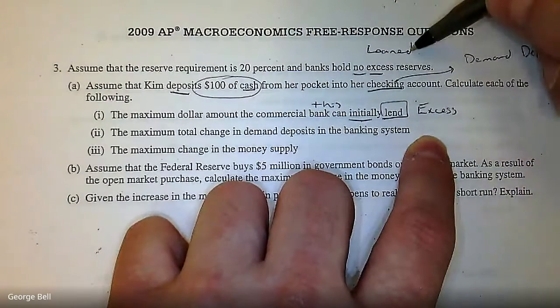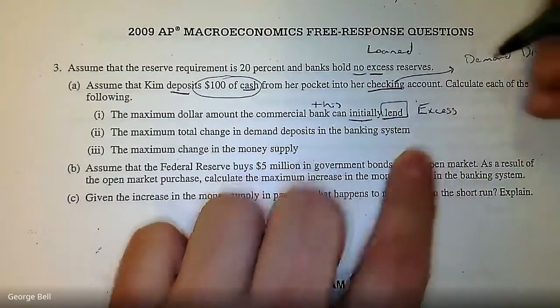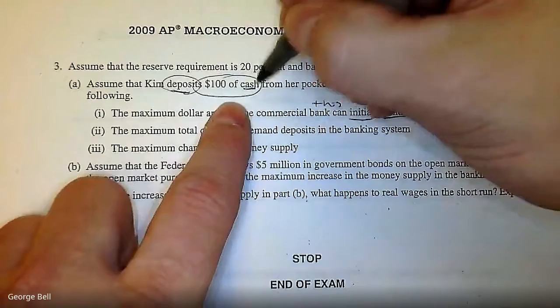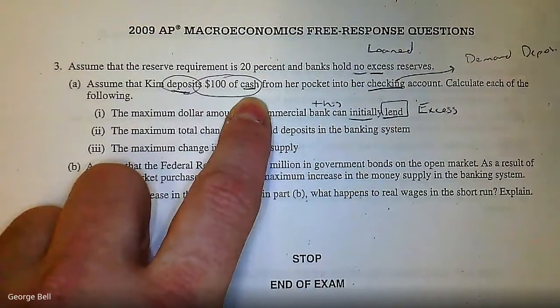Now remember, they had no extra money already. So before she deposited, the excess was zero. But then Kim deposited $100 of cash. The cash goes into the bank. The bank immediately wants to lend it, but the question is how much of the 100 can the bank lend?